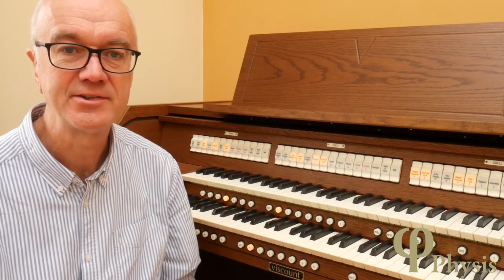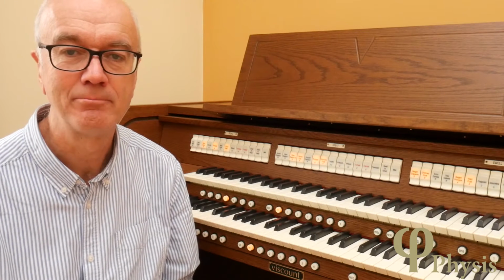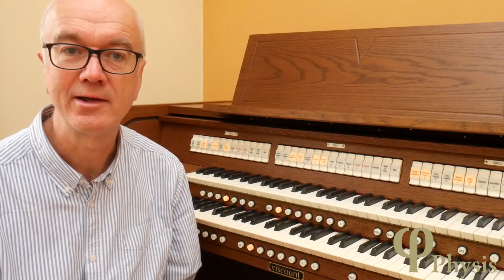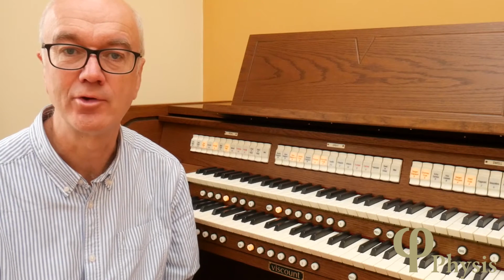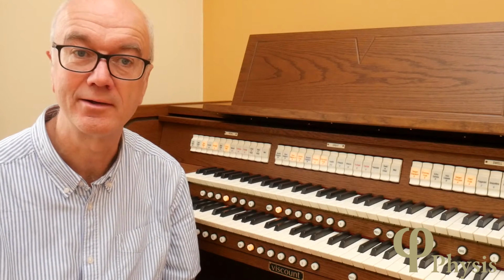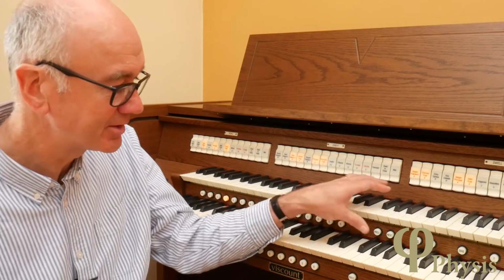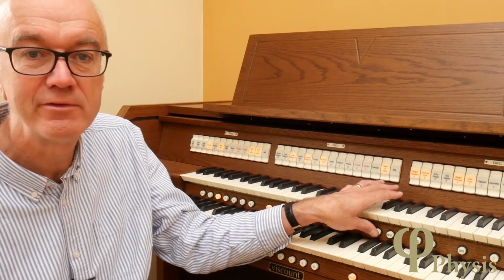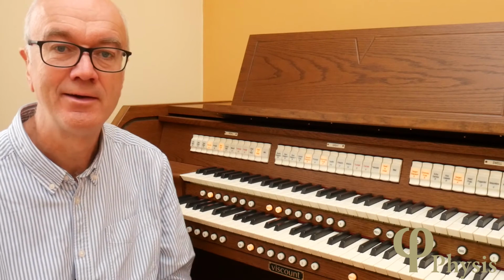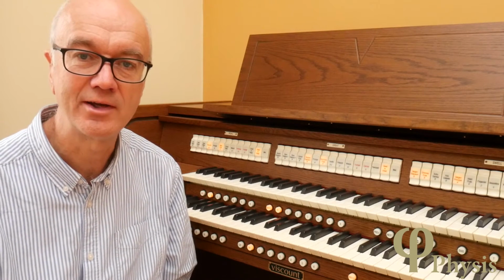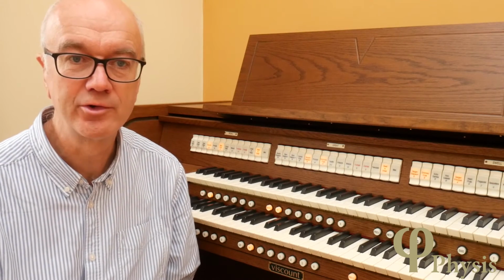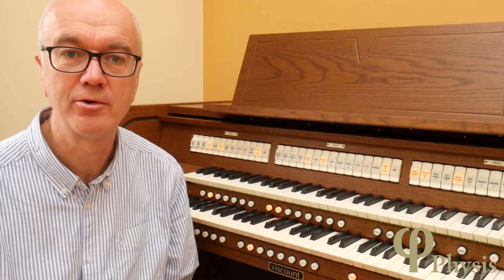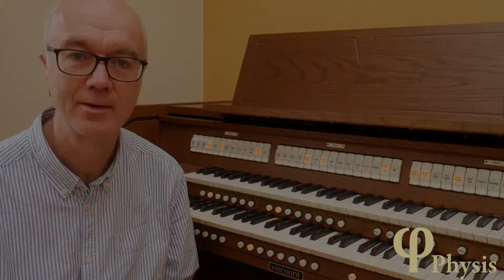On this organ there are 6 general pistons per bank. When I get to the end of one bank, pressing Next simply skips on to the first general of the next bank. Pressing Previous skips back to the previous general setting, and Previous again steps back to the previous general setting. Sometimes you'll also find the next and previous controls on convenient toe pistons.